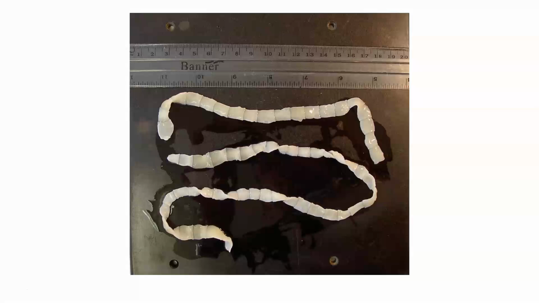Tapeworm could be a type of parasite that is in your body. These are actually quite large. As you can see, this is several inches long. These are parasites that find their way in the intestines, and they anchor into the lining of the intestine and just hang out there and get a free meal by absorbing the nutrients that are passing along the digestive tract.